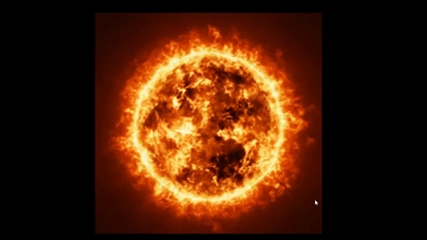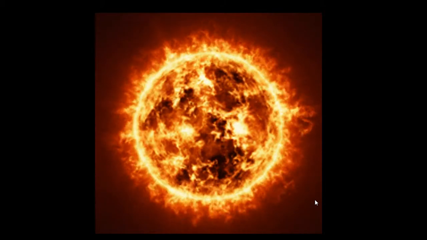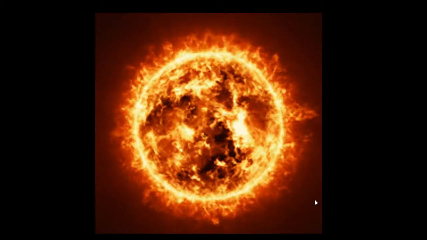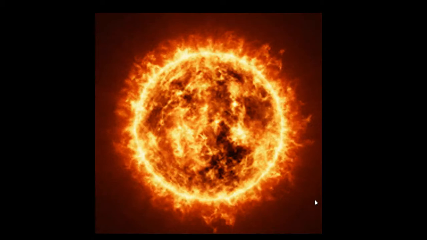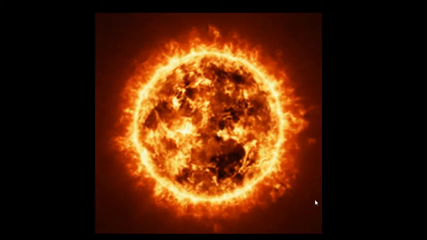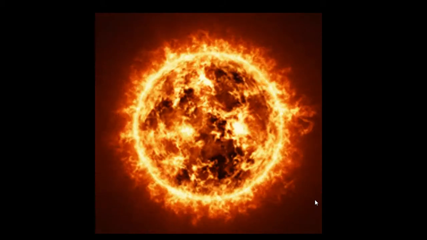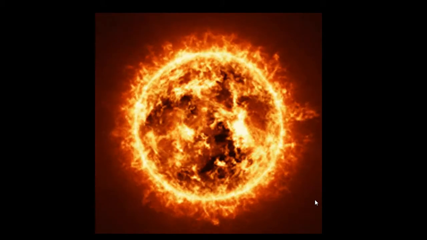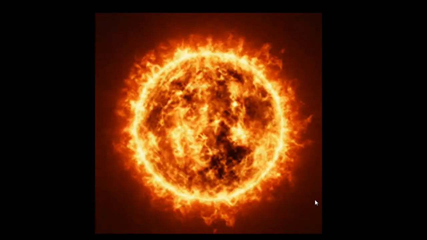So there it is. There's our sun. There's our local fusion factory. And as we've just mentioned, a very high temperature of the sun allows those hydrogen nuclei to get close enough together for them to fuse to make the larger nucleus of helium.